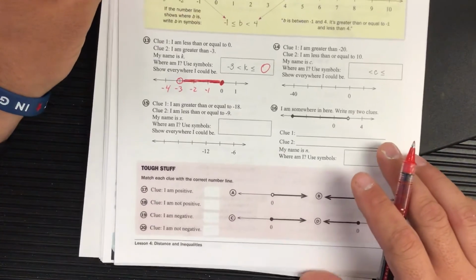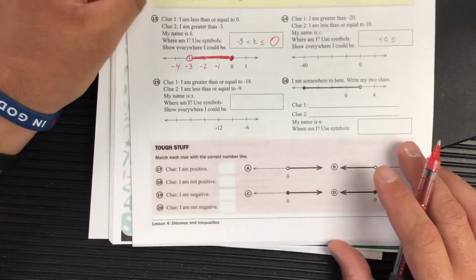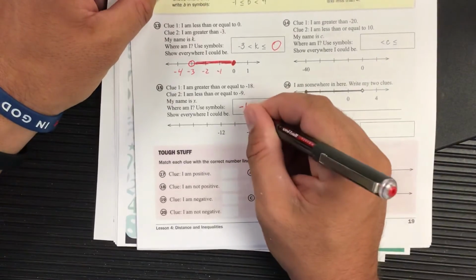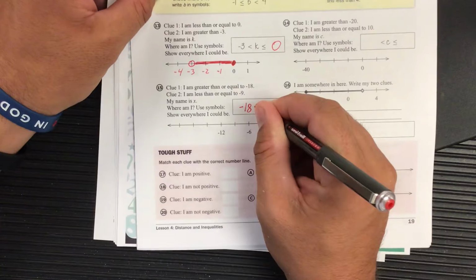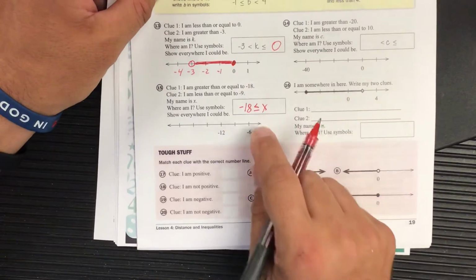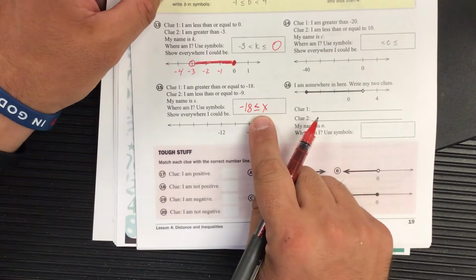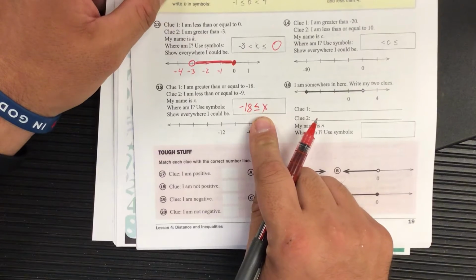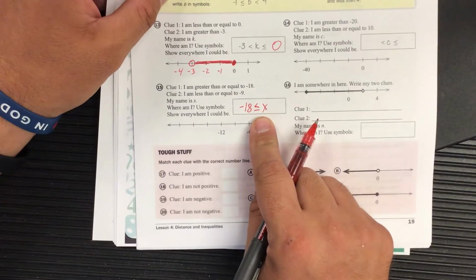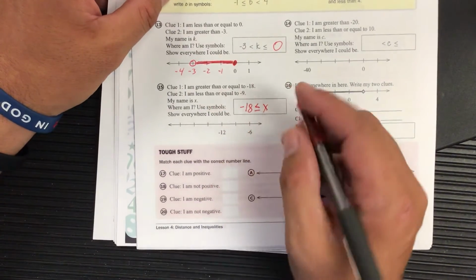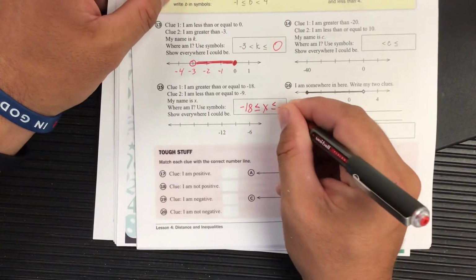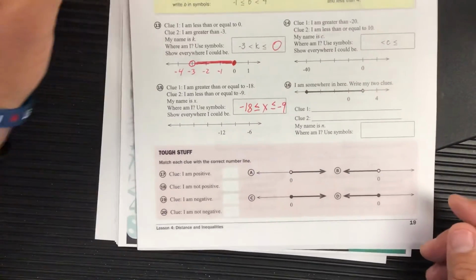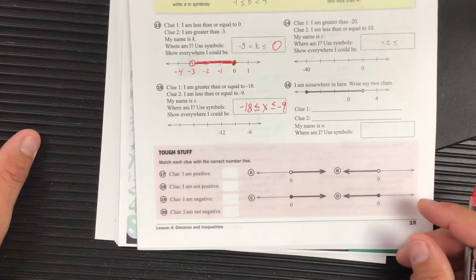I am greater than or equal to -18. And my name is X, so greater than or equal to. That means the X is getting eaten by the symbol. X is bigger. I am less than or equal to -9. So there's my symbol. That would be my first step. That has to be filled out.